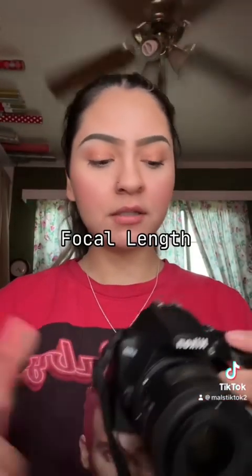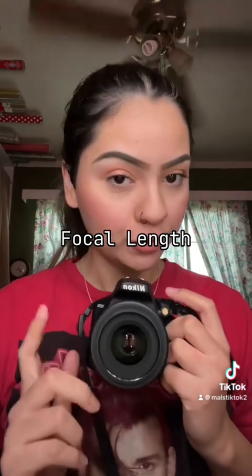Another great thing is focal length. So focal length is pretty much what lens you're using. So for example, this is my portrait lens for my Nikon. It is a 35 millimeter with a 1.8 ratio. So meaning this lens is really, really good at focusing on one object, and then behind it everything blurs out. So people ask what lens you're using, what's your focal length. It's the millimeters of your lens pretty much.